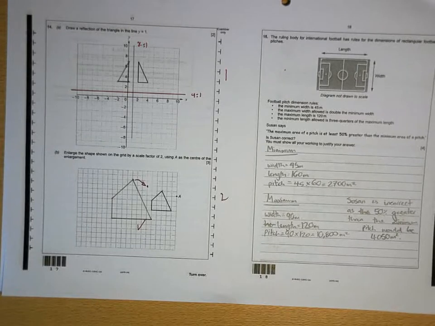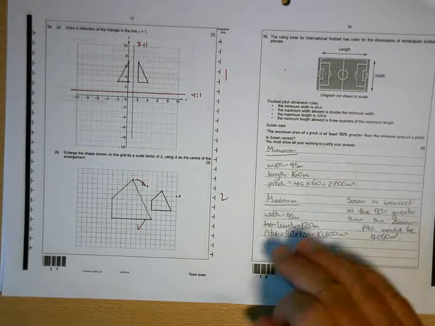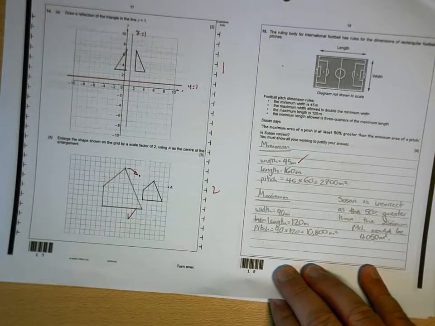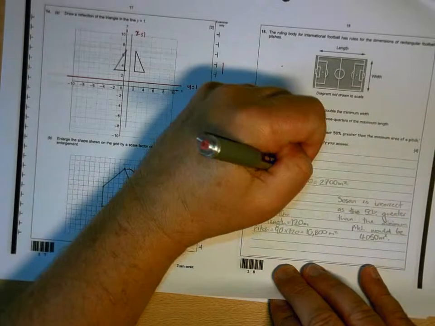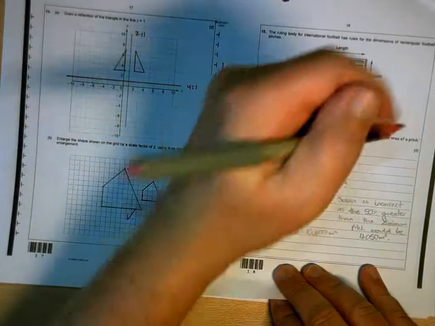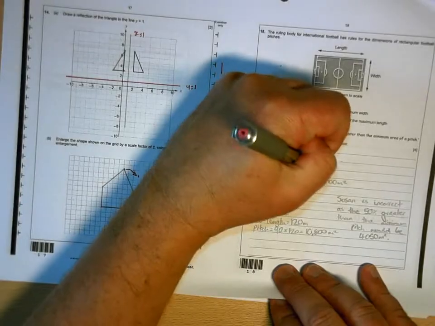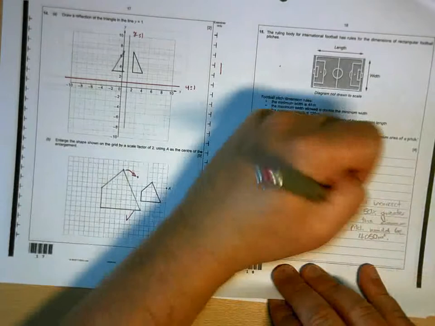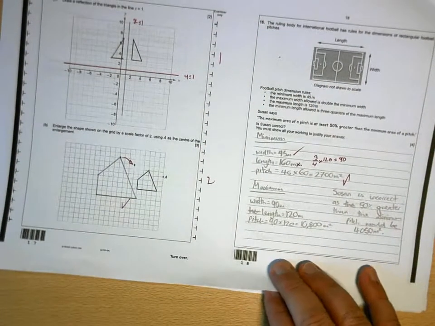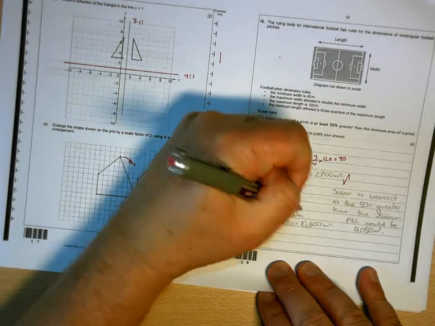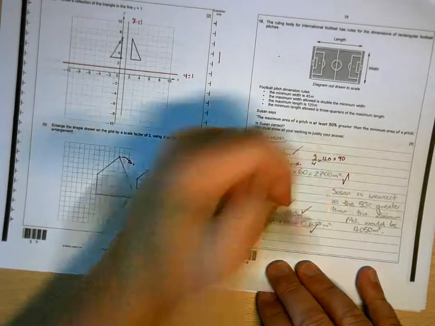For this one, the minimum width is 45. The minimum length is not 160, it's 3/4 of 120, which is 90. You then work out the area. The maximum is 90 and 120, so that is correct.